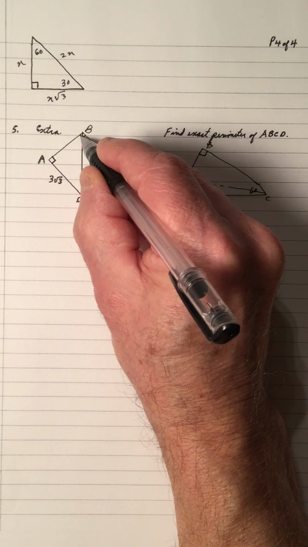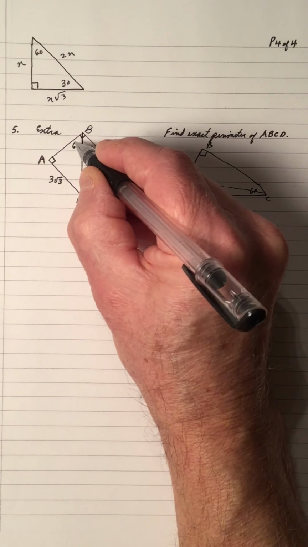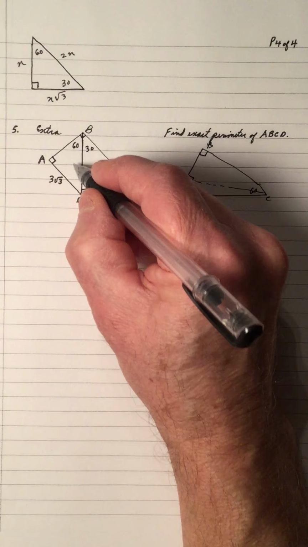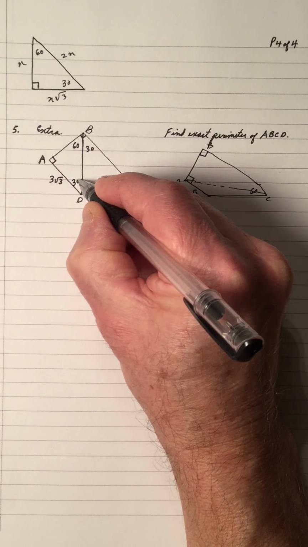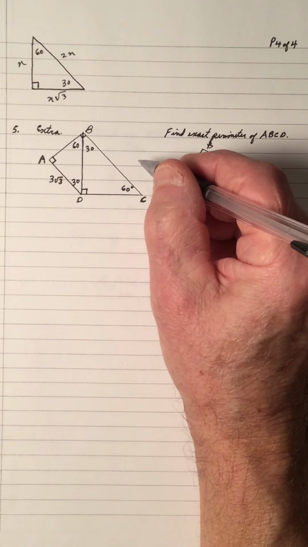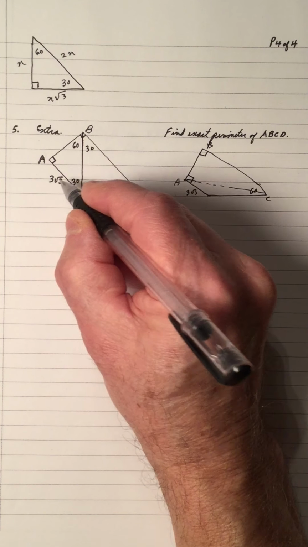Since this is a 90-degree angle, that's 30, this must be 60. And since that's a 90 and 60, this is a 30. Now, looks like it can work because I got a 30, 60, 90 right triangle with 3 root 3.